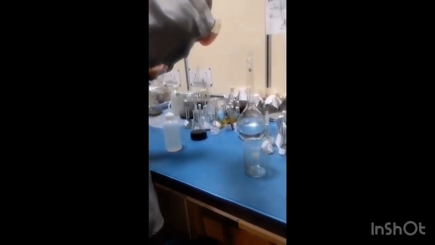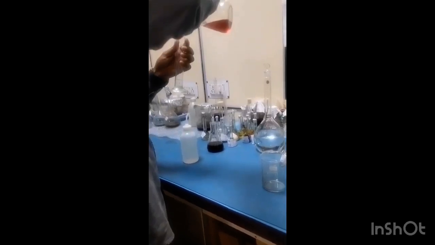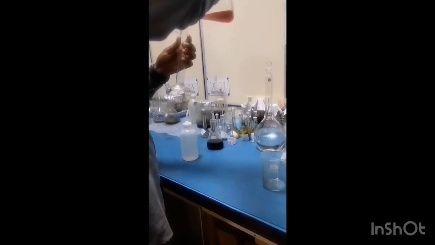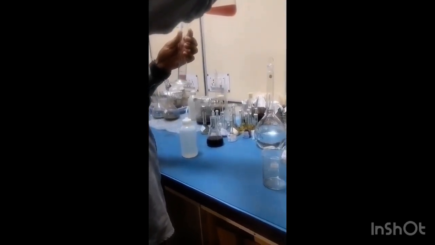Now take 20 to 30 ml extract and check pH. If pH is more than 5, then maintain it by adding dilute acetic acid, and if pH is below 5, then add NaOH to maintain pH approximately 5.